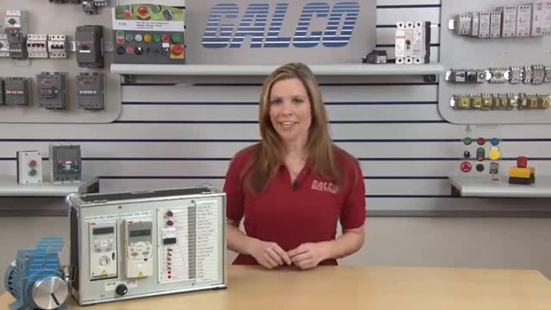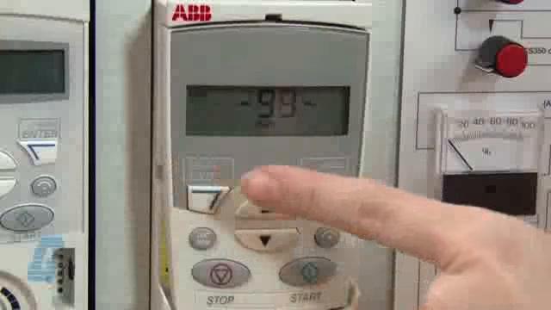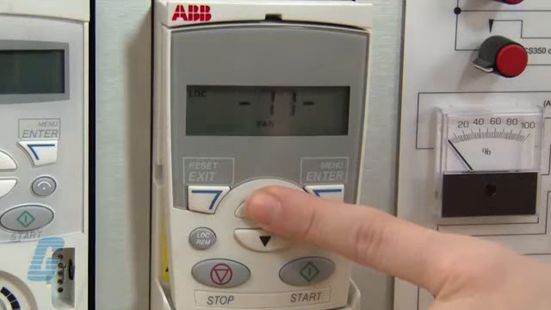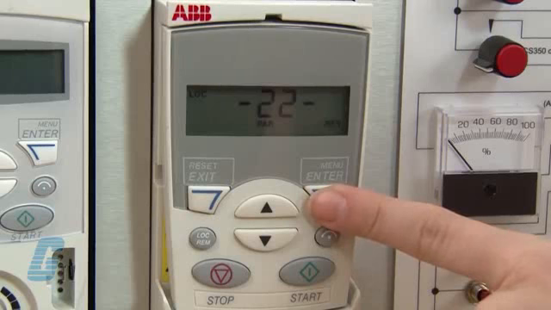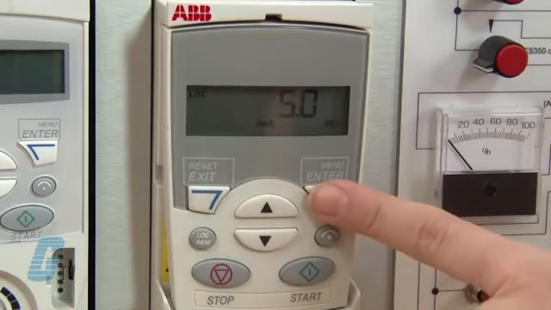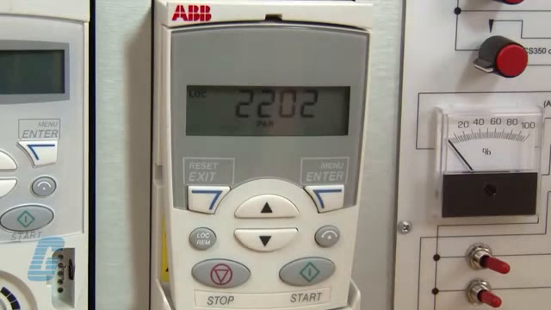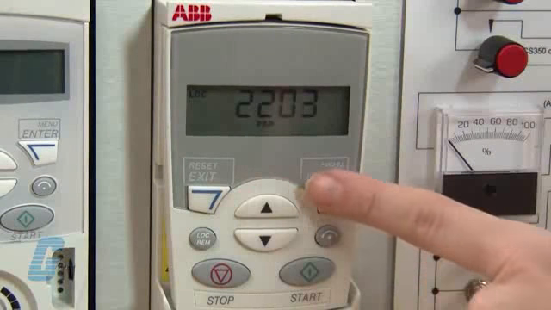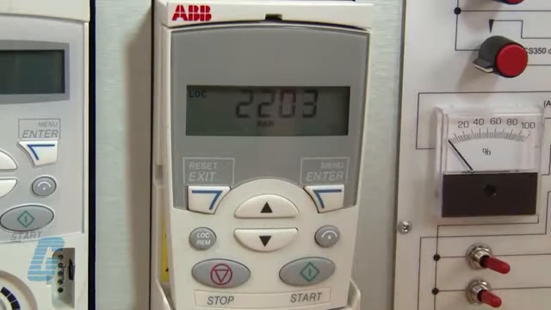If needed, I can change the acceleration and deceleration of the motor by going back to the main parameter menu and scrolling to parameter group 22. I can push enter to get parameters 2202 and 2203. The default value is 5 seconds, which could be adjusted anywhere from 0.1 to 1800 seconds.